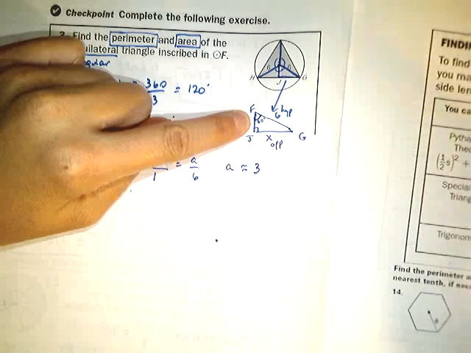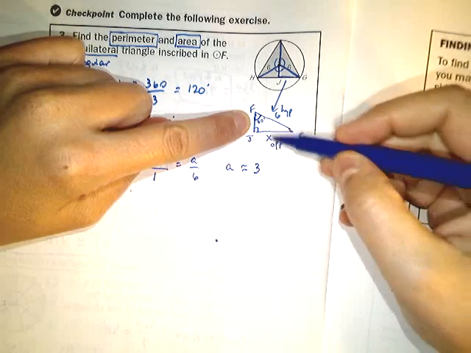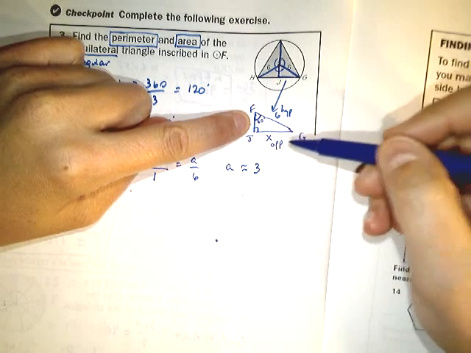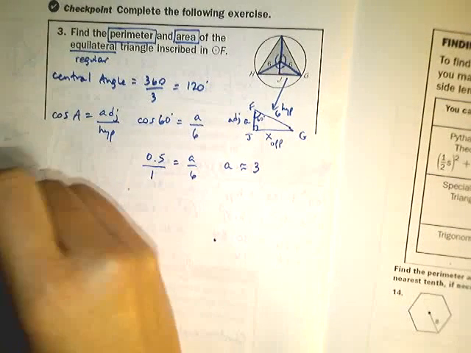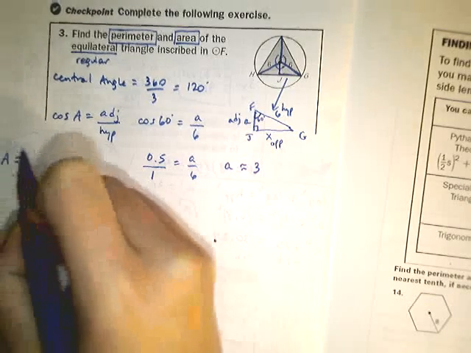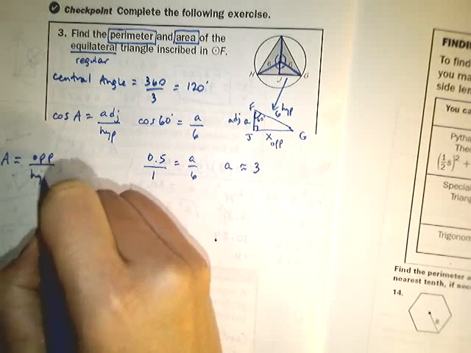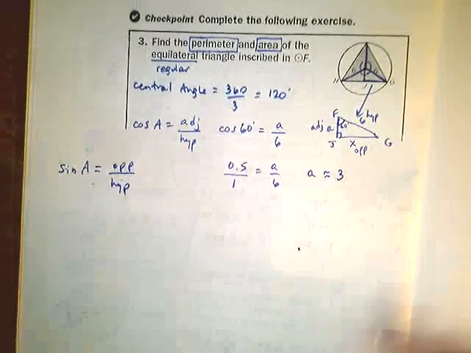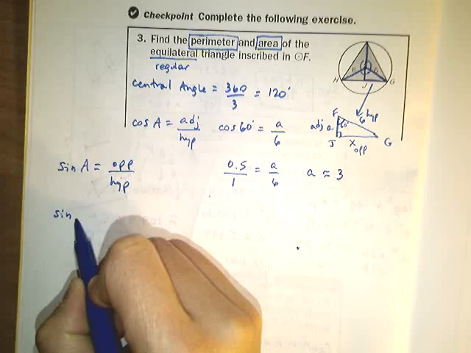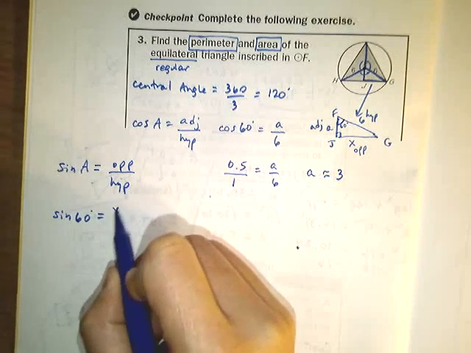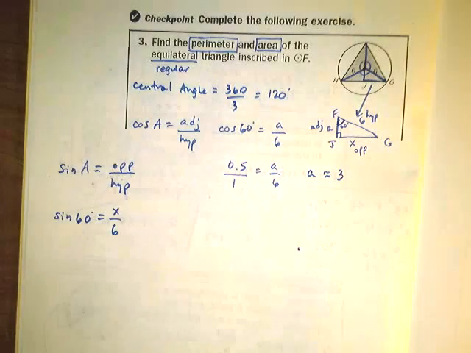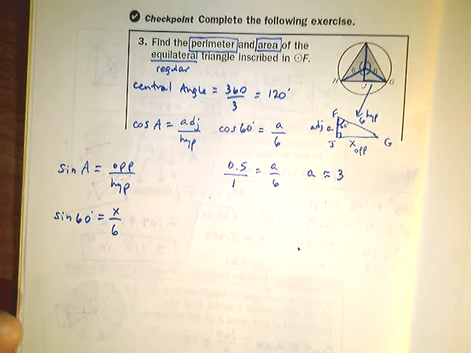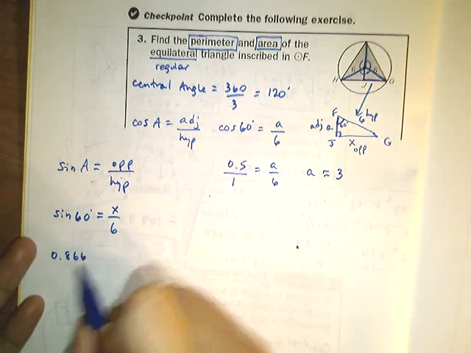So which of my 3 choices, sine, cosine, or tangent, uses the opposite side and the hypotenuse? Well, that would be sine. The sine of an angle equals the opposite in the numerator and the hypotenuse in the denominator. There we go. So the sine of 60 degrees equals x over 6. So let's see, calculating the sine of 60 degrees on my calculator, I get 0.866 approximately.